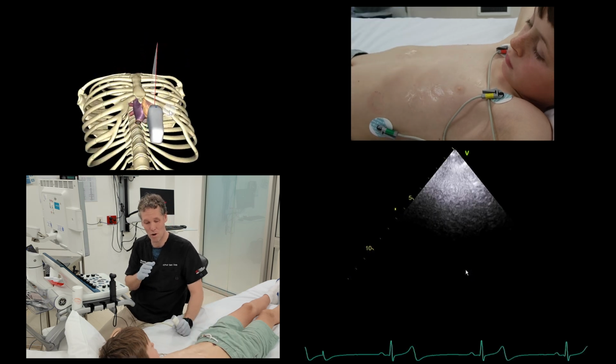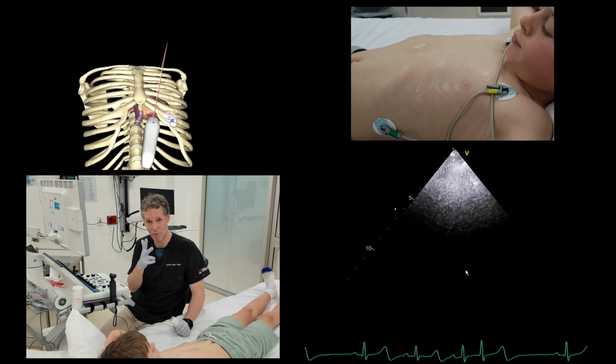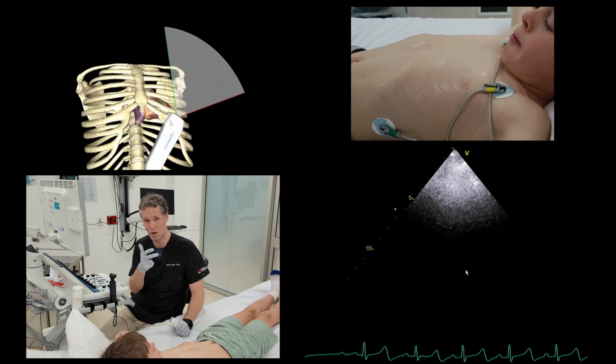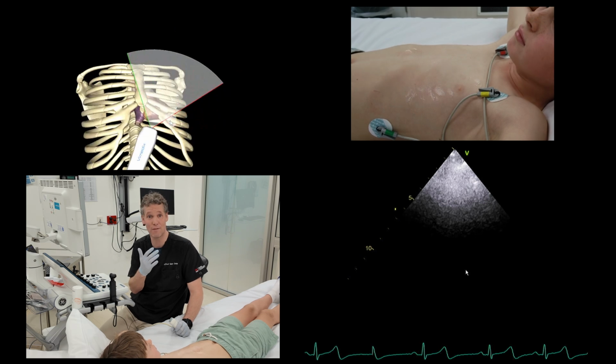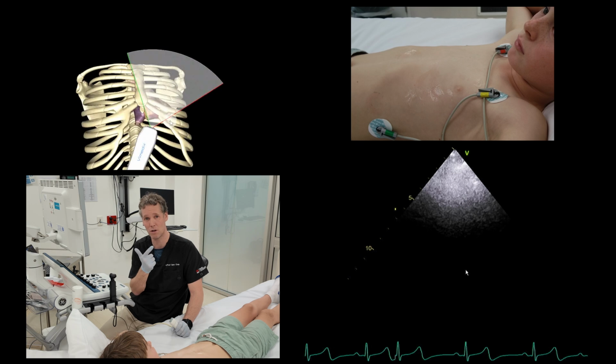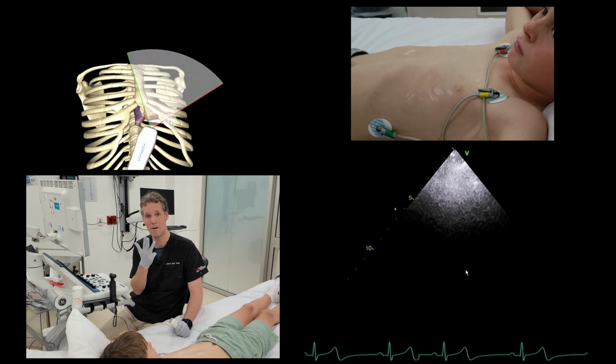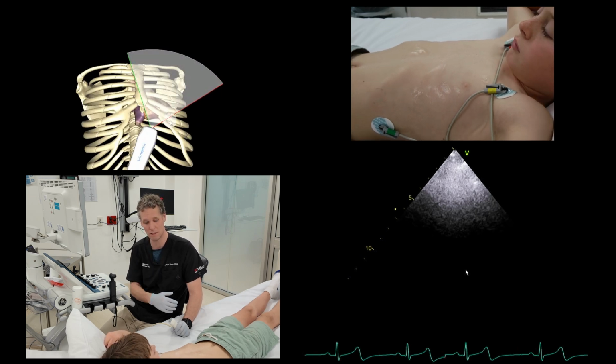So in summary, you've got 3 places, there's 3 acoustic windows: parasternal, apical, and subcostal. And you've got 6 different types of scans that you can do: your parasternal long, parasternal short, apical 4, apical 2, subcostal 4, subcostal short axis, and then the IVC as well.